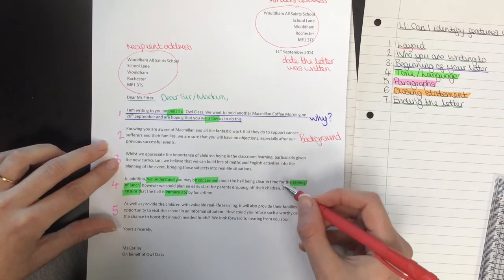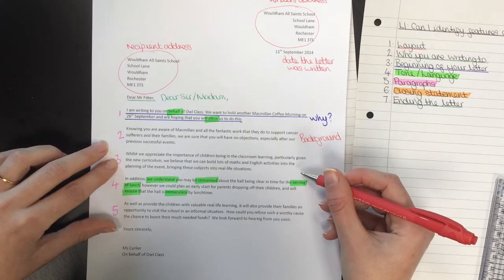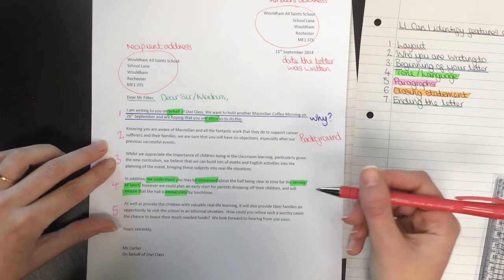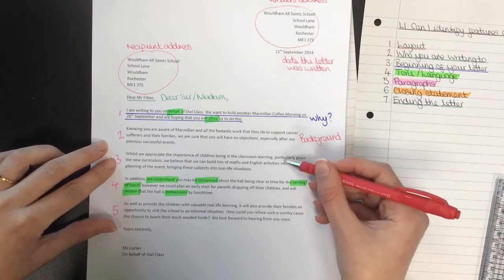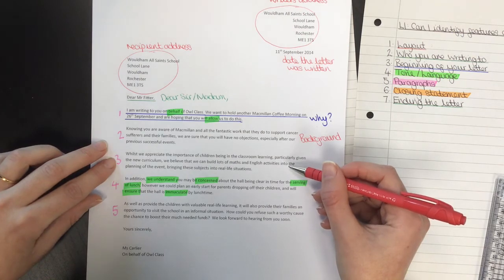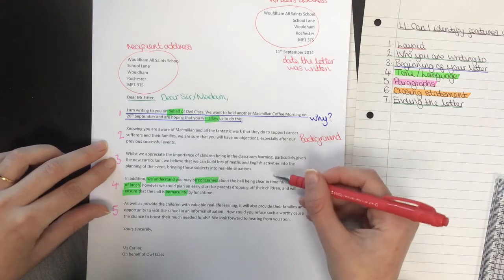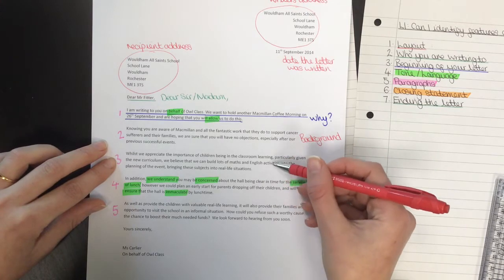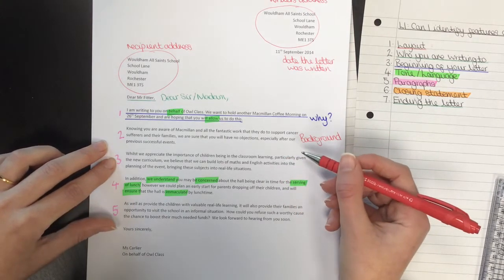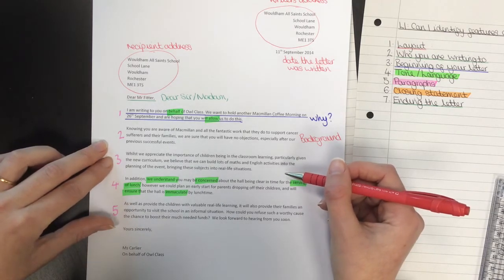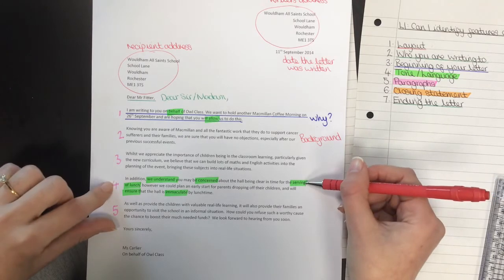So often, in formal and persuasive letter writing, the writer can preempt, and preempt means to almost pre-think what the concerns might be of the reader. So in this letter, we're asking Mr. Fitter if we can hold another Macmillan coffee morning, and we understand that he might have some concerns about why we can't do that. So our class and Miss Carlia are preempting what his concerns might be and addressing them before he has the chance to express the concerns himself. And this carries on into paragraph 4.